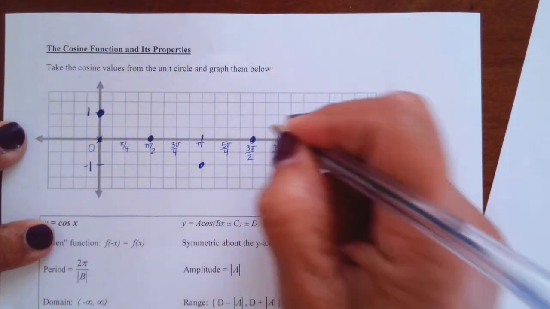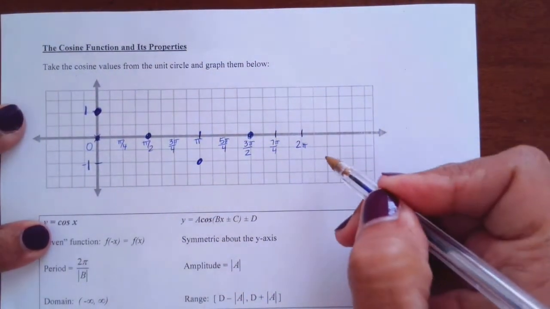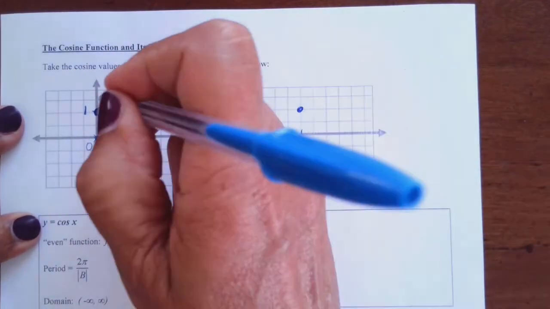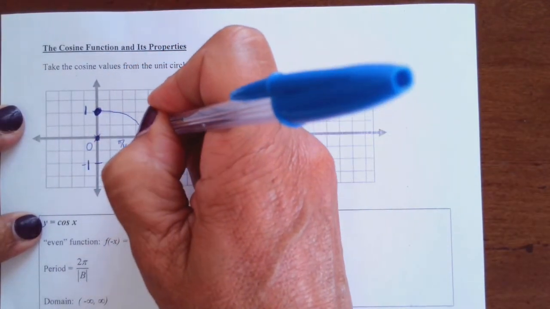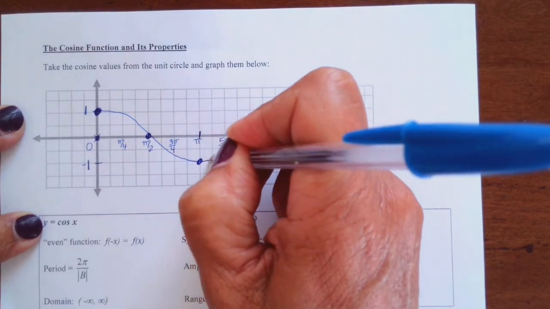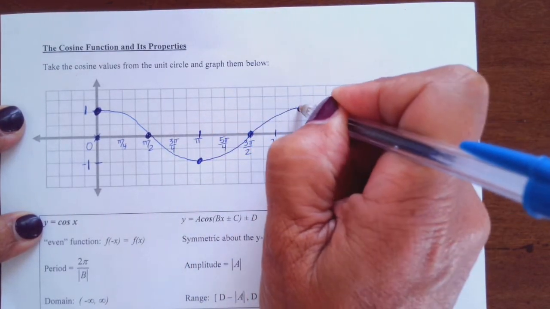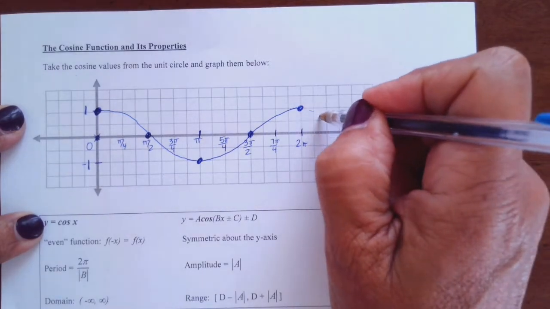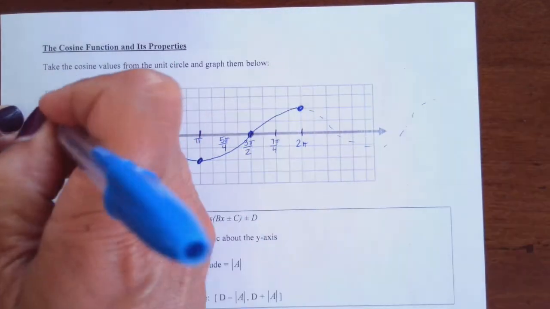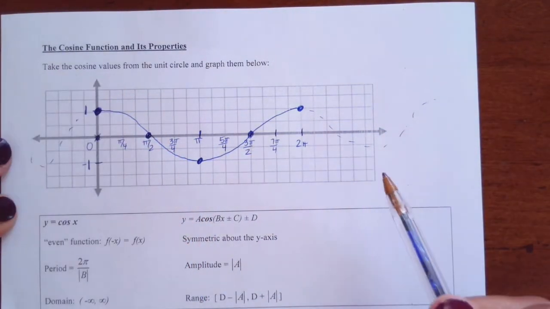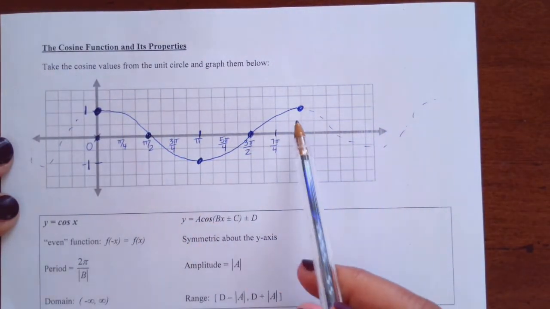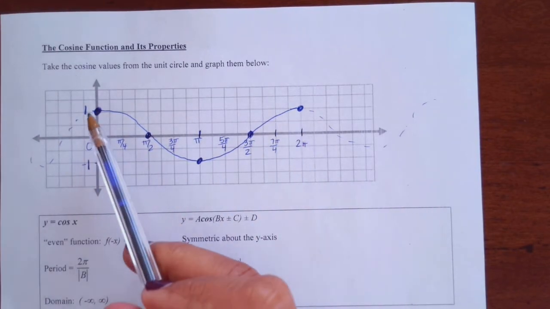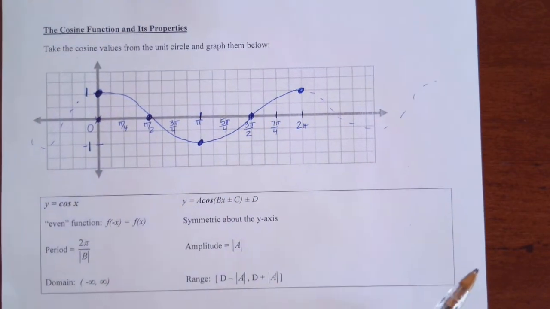And then when I get back around the circle, the cosine of 2 pi is the same thing as the cosine of 0, up at 1. So this time, the cosine graph goes like this. Okay, that's one period right here. And then again, this thing will keep repeating itself in both directions, right? It'll go back and forth. So the period of cosine is still 2 pi. But the difference is that we started up here at 1, okay?